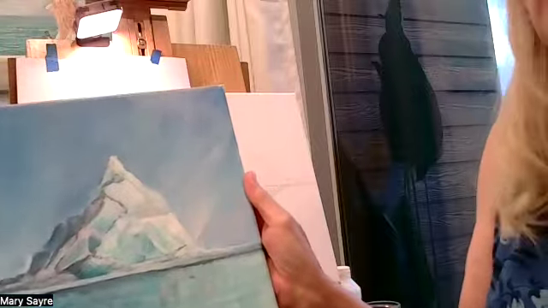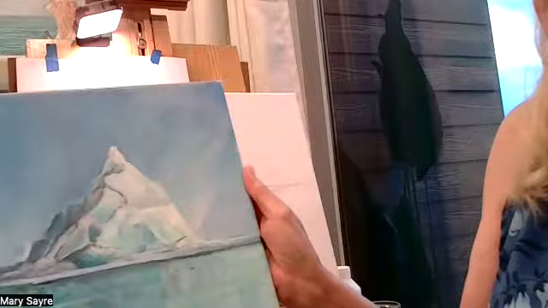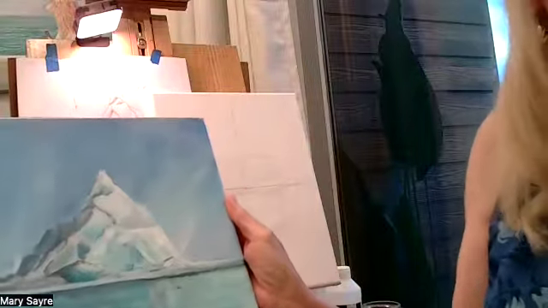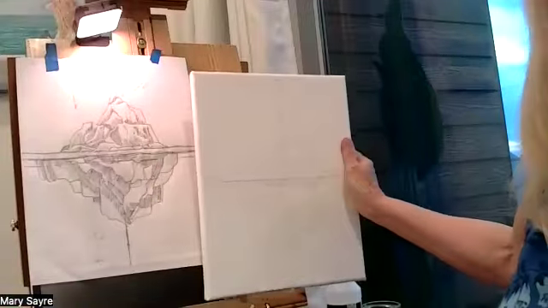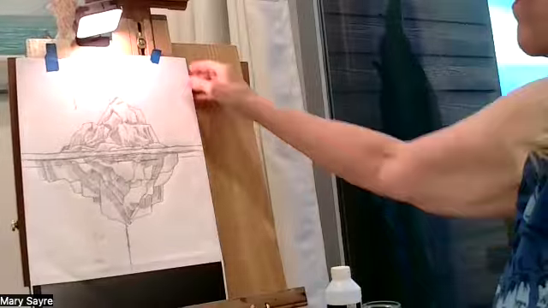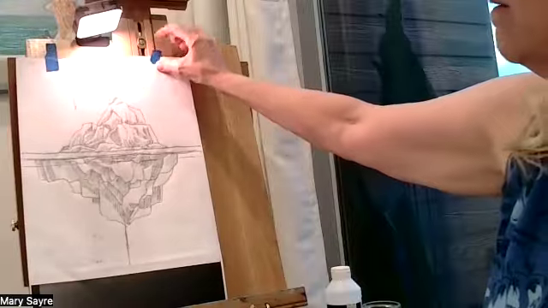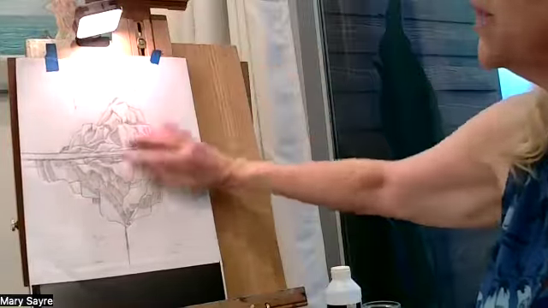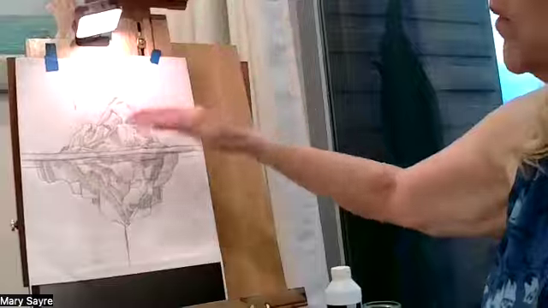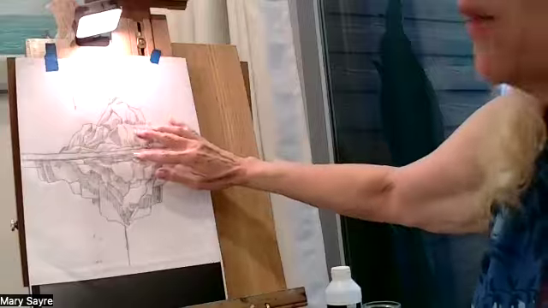Ice has many forms, and so you'll have success with this. I started with a drawing. Can you see that? This is my drawing.